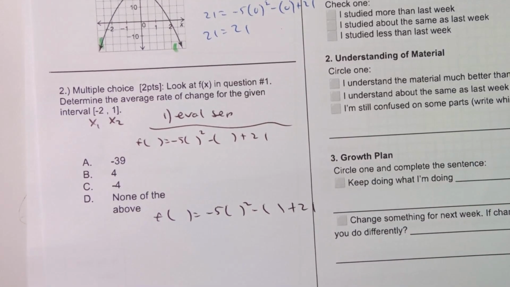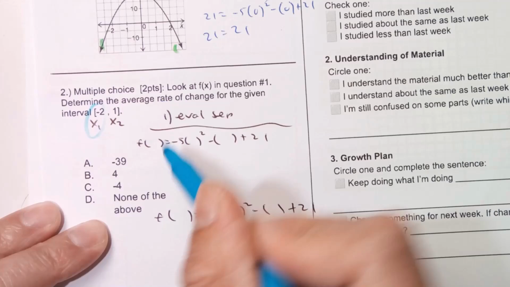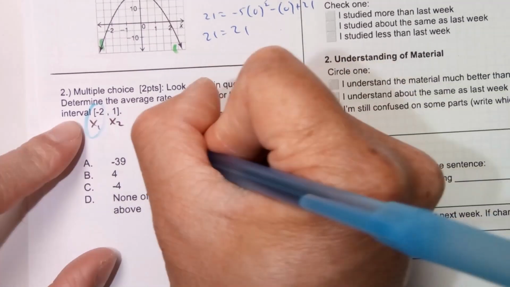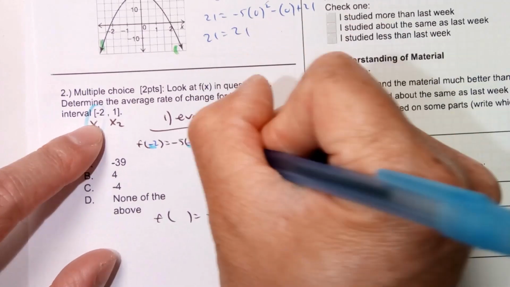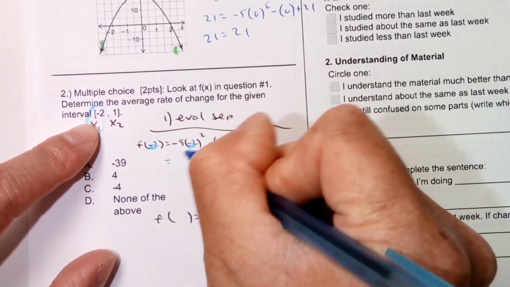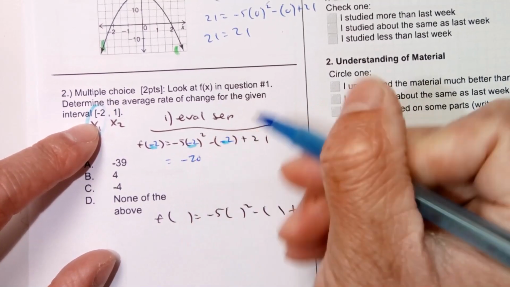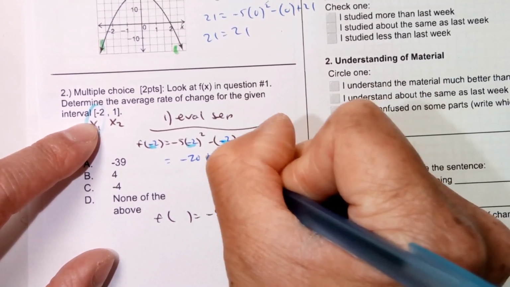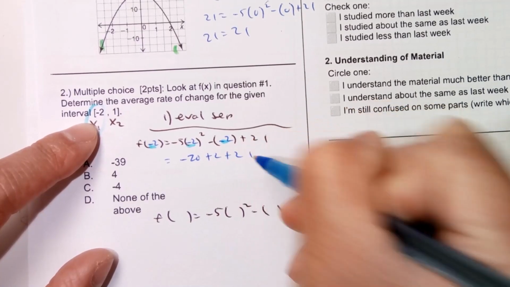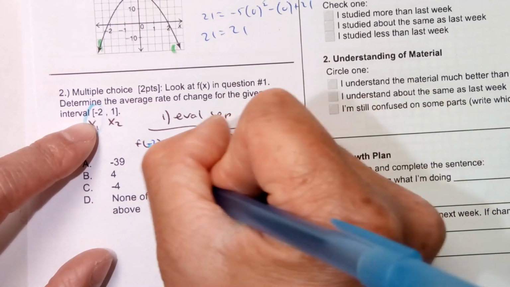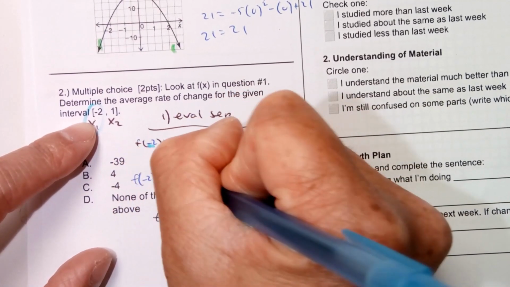Okay, so let's do this one here. I'm going to put that one in there. So that'll be -2. So that'll become 4, and then 4 times that'd be -20. That becomes positive, plus 21. So that just becomes 1, and 1 plus 2 is 3. So I have -2. 3 is my first one.